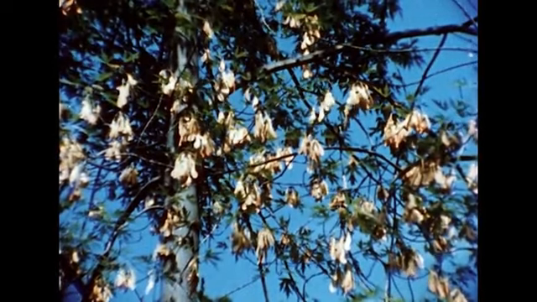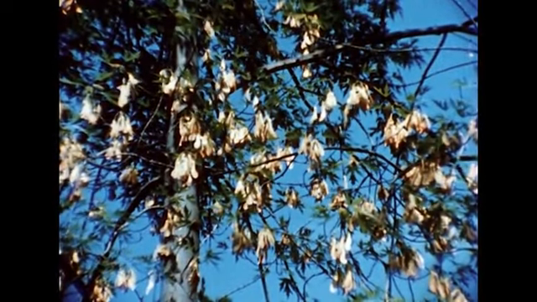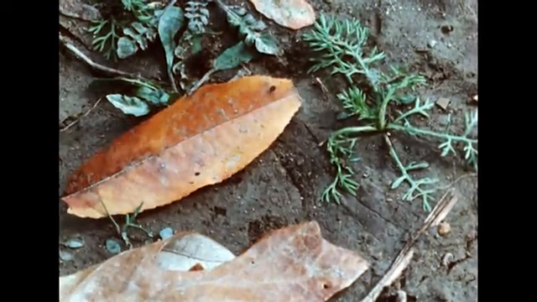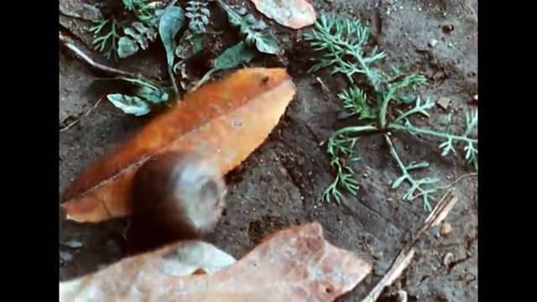Some fruits have wings, which adapt them for floating on air currents. These fruits may be carried some distance by the wind. Round fruit, such as the acorn, may roll down a hill and be dispersed.